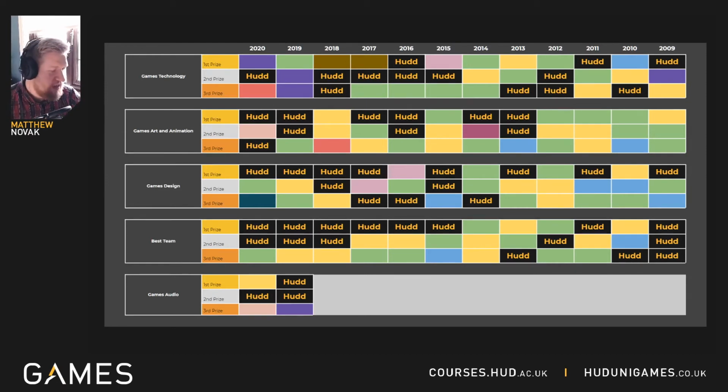And again, this is just an indication that our students are being recognised. So there's a little slide here that shows this particular competition, the Game Republic competition, that's been running since 2009 all the way up to 2020, and how each year more and more of those prizes are being awarded to Huddersfield students. So it's again a nice little recognition.